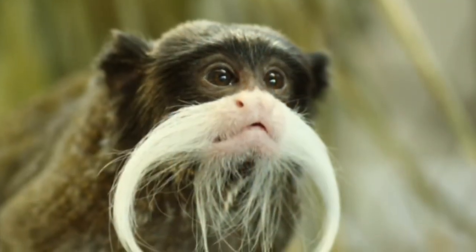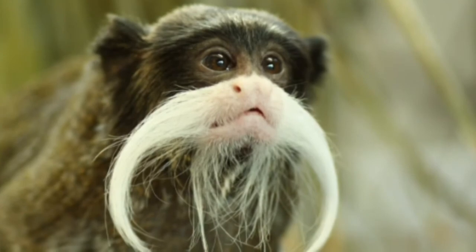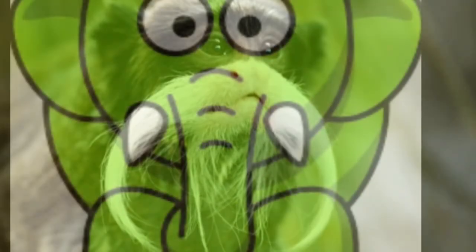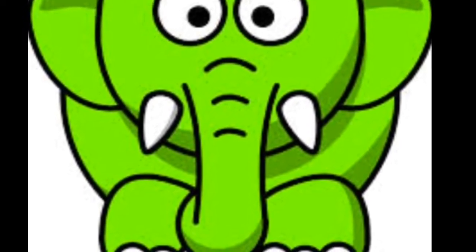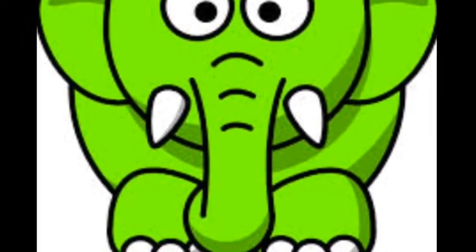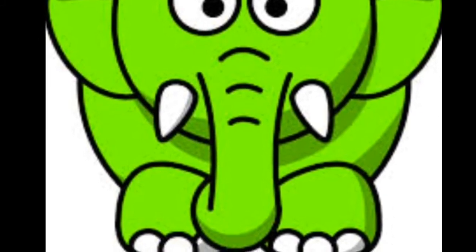The emperor monkey stopped his discussion and was amazed when he glanced at Oscar the elephant. Oscar had turned green. Oscar was scared at what had just happened. The emperor monkey reassured him that he was alright. He had just gone through a gene mutation known as substitution.